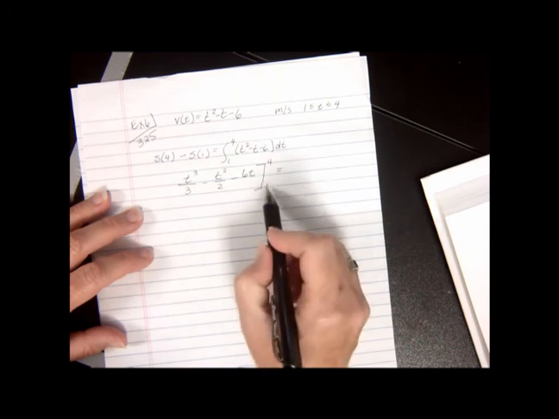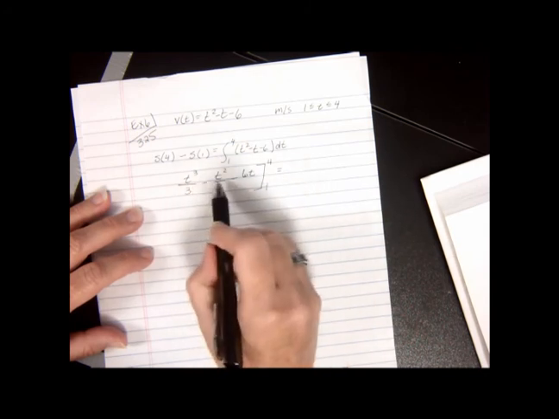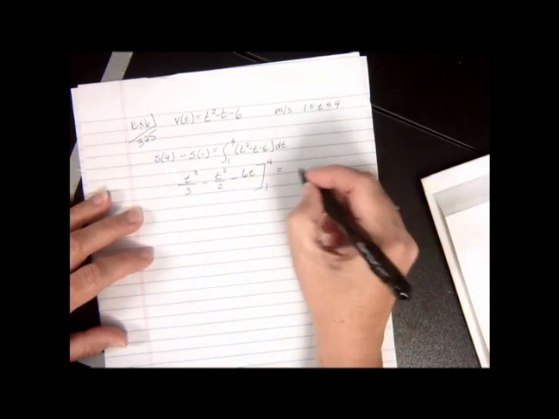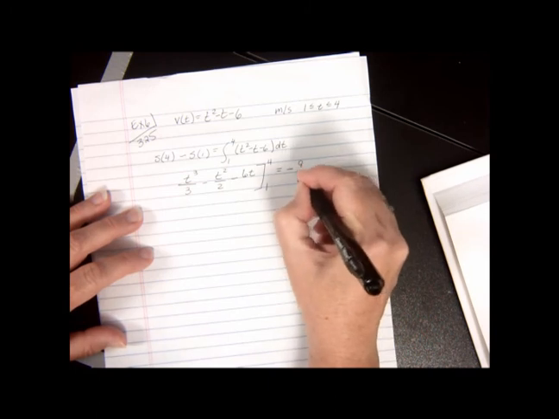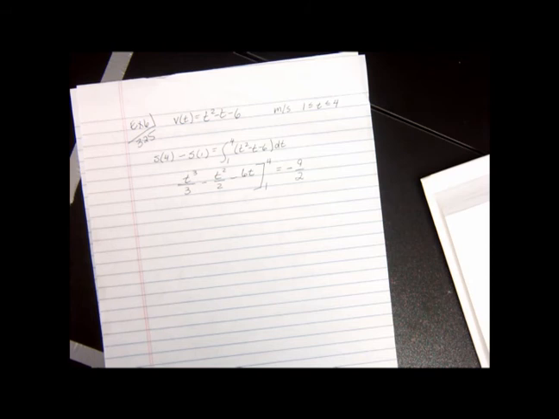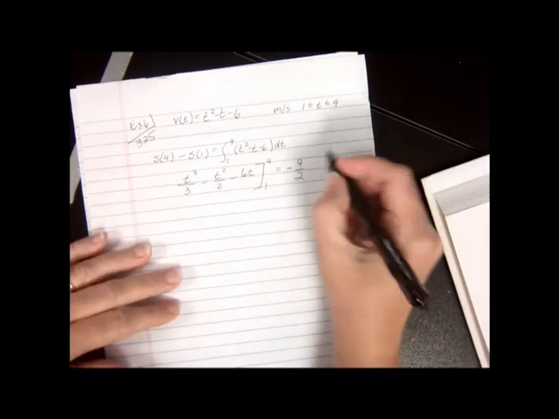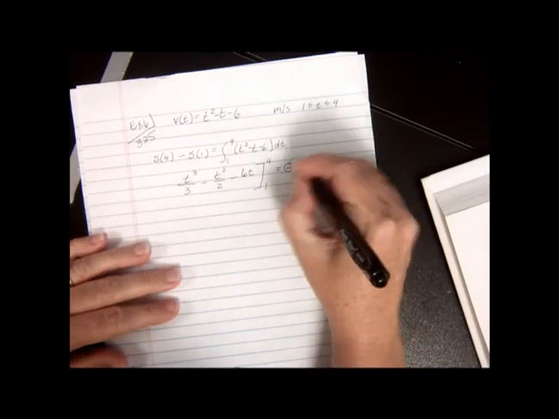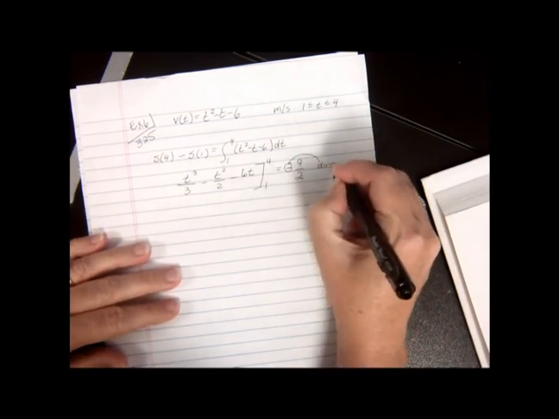When I plug in 4 and 1, I will get the value of negative 9 over 2, and you can check that in your calculator. So that means the particle has moved 4.5 meters to the left. This negative tells me the direction is to the left.